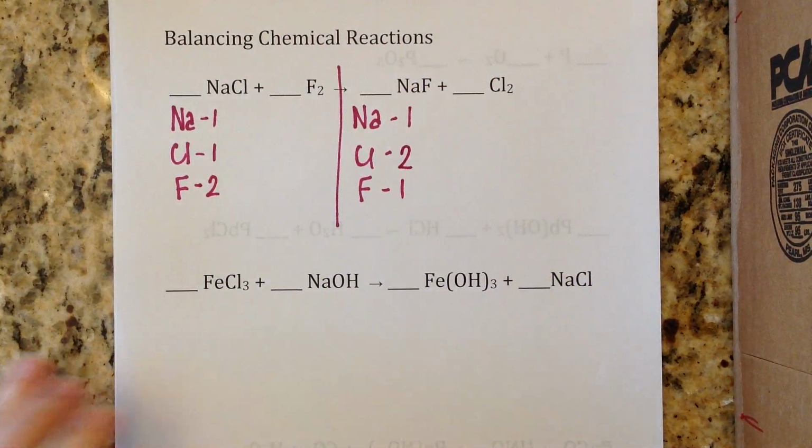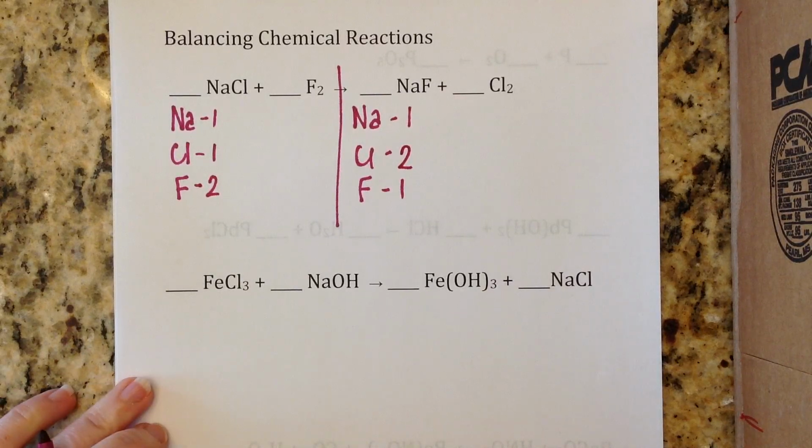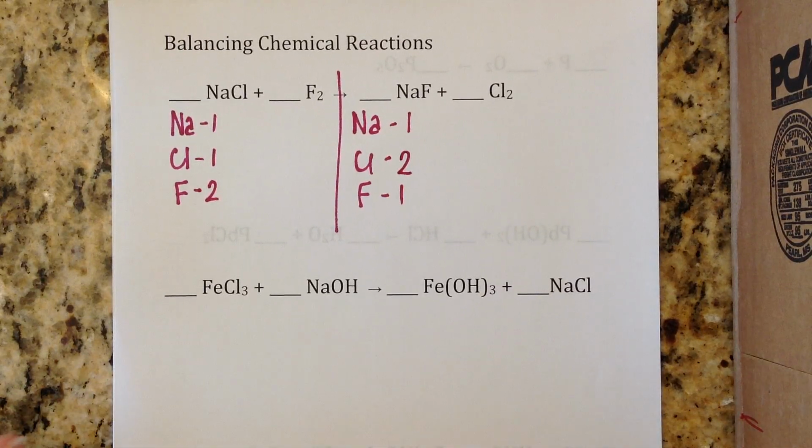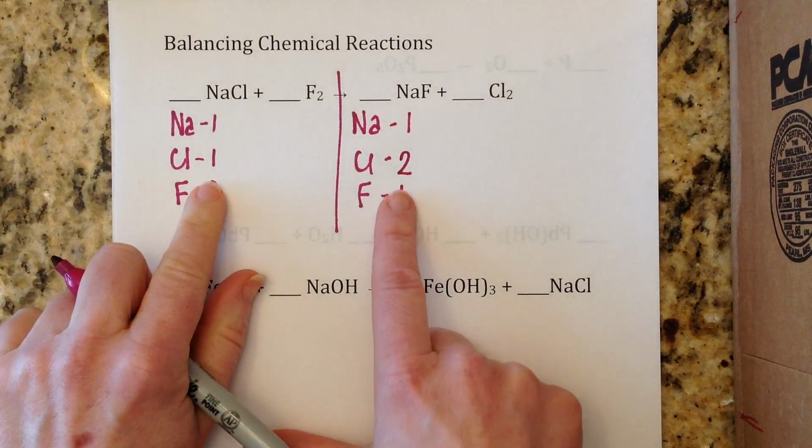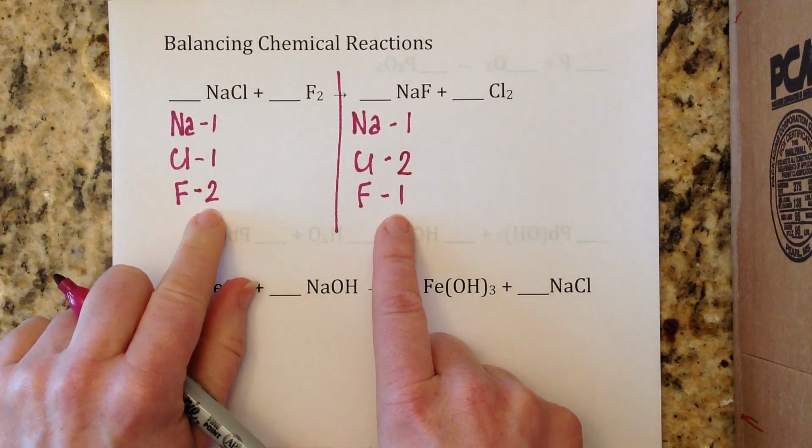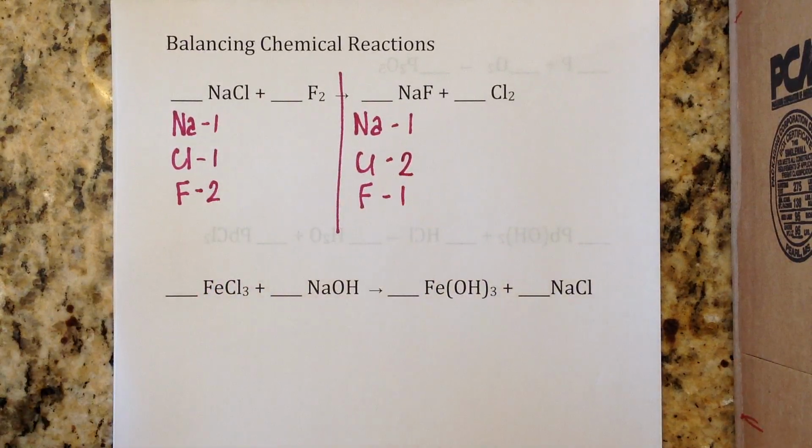So now I'm just going to step back and look at what I've got here. My sodiums look good. They're balanced on both sides, but I can see that my chlorines do not match and my fluorines do not match. Now I'm going to tell you there's not always a perfect place to start.